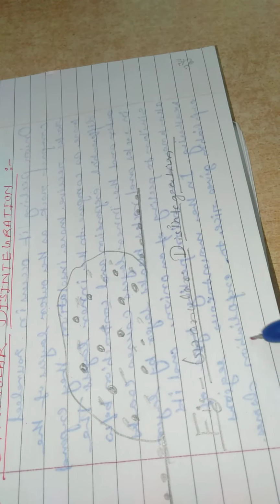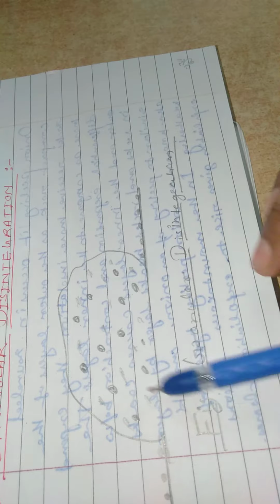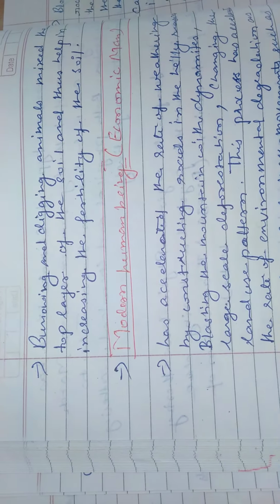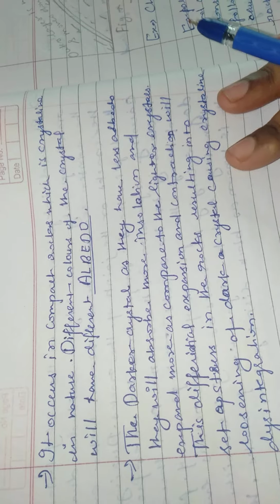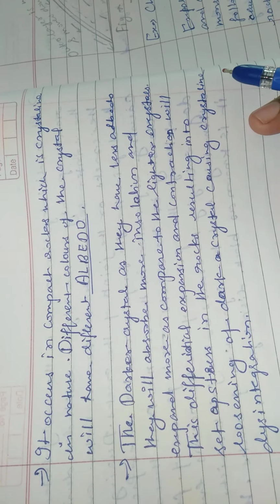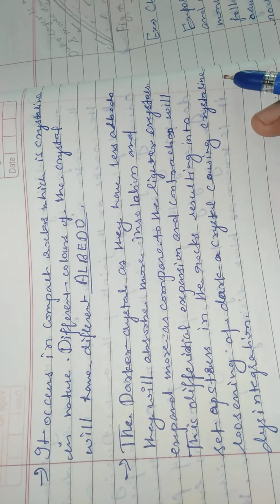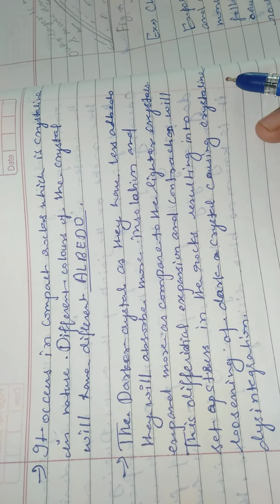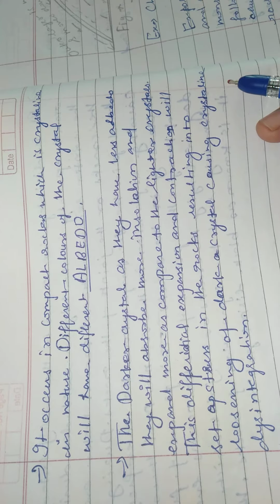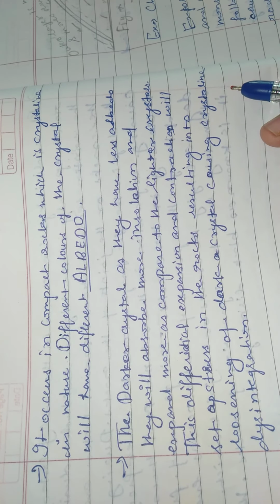Suppose this is a big mass. Granular disintegration: it will break into small pieces. It occurs in compact rock which is crystalline in nature. Different colors of the crystals have different albedo. The darker crystals will absorb more insolation and expand more as compared to the lighter crystals.